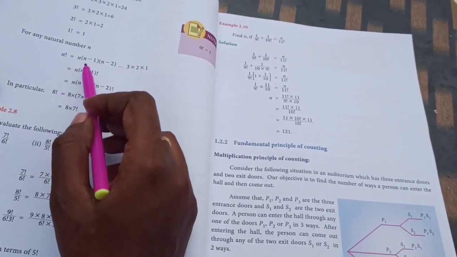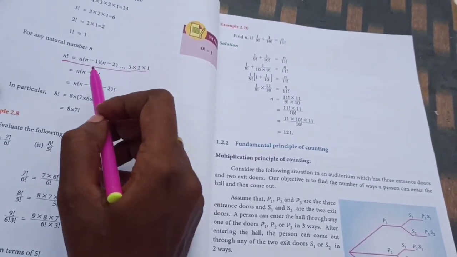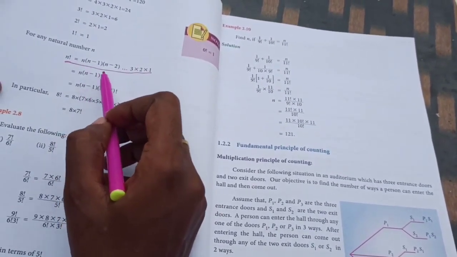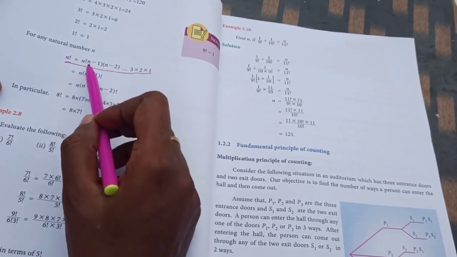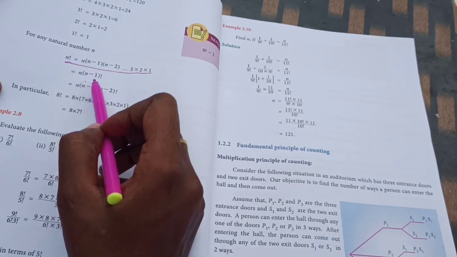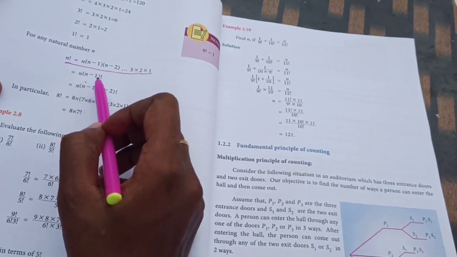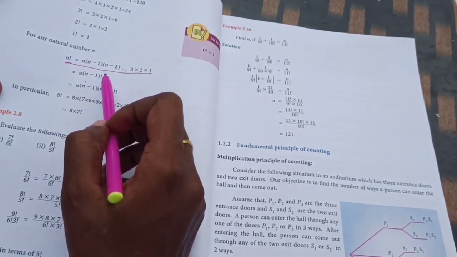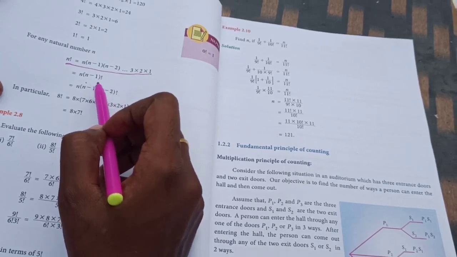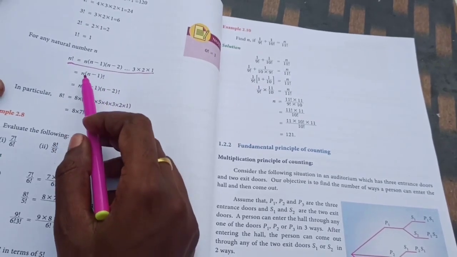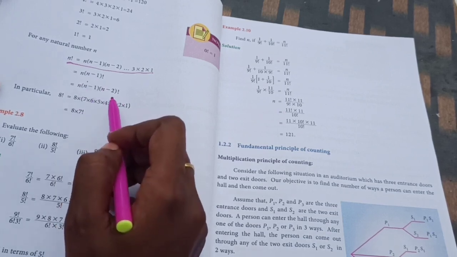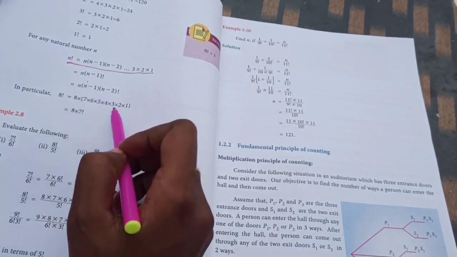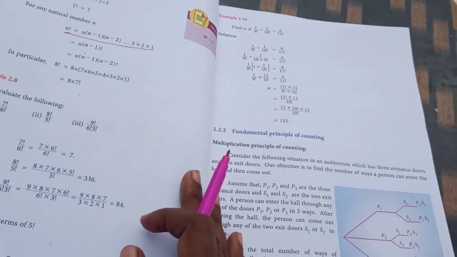Then n factorial means n into n minus 1 into n minus 2 and so on, down to 3 into 2 into 1. This is what you have to take down. How can you write it in simplest form? If it is 8 factorial, you can write it as 8 into 7 factorial. If it is 9 factorial, you can write it as 9 into 8 factorial. So n factorial is n into n minus 1 factorial, or n into n minus 1 into n minus 2 factorial. In particular, for 8 we can write like this also. Shall we move to the problems?